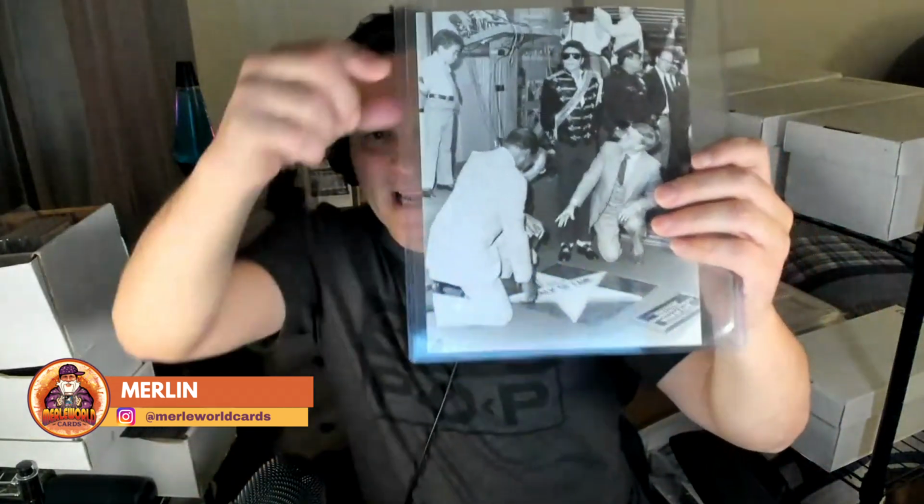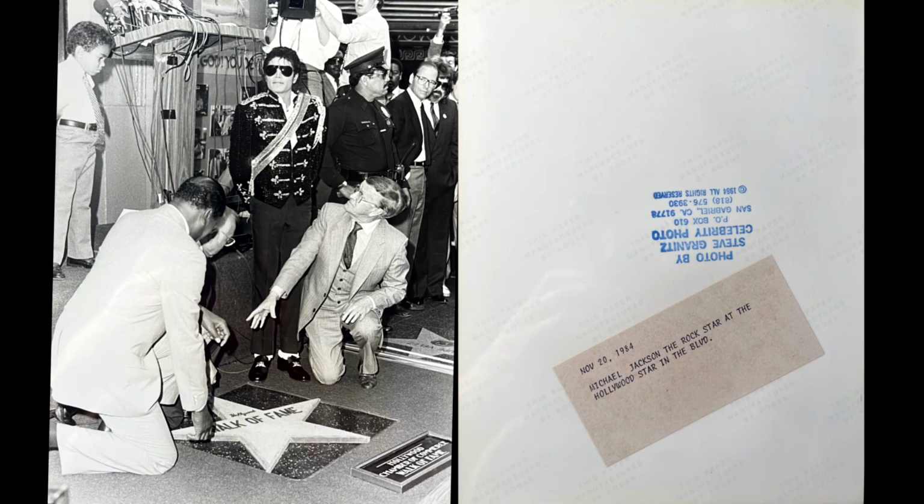Also, this is another type 1. This is Michael Jackson, and I got this one because he's getting his star on the Walk of Fame, and I believe that's little Emmanuel Lewis back in 1984 as well. This was taken by Steve Granitz, and it tells you here, Michael Jackson, the rock star at the Hollywood Star on the Boulevard, taken in 1984.